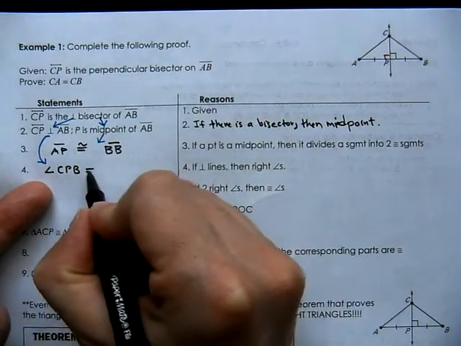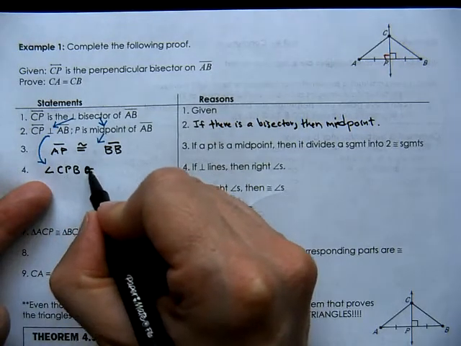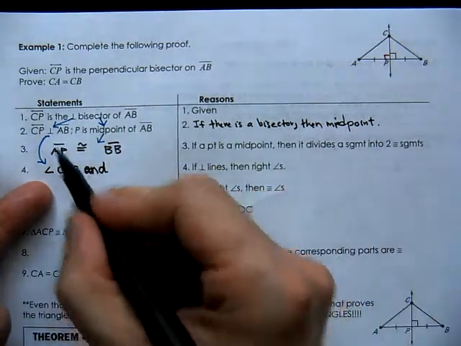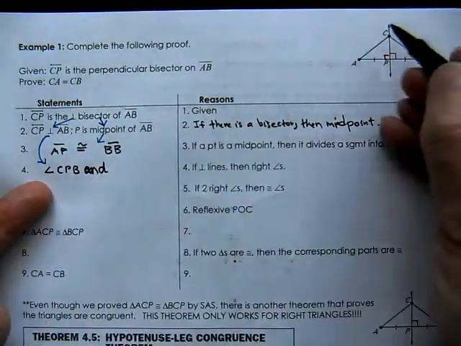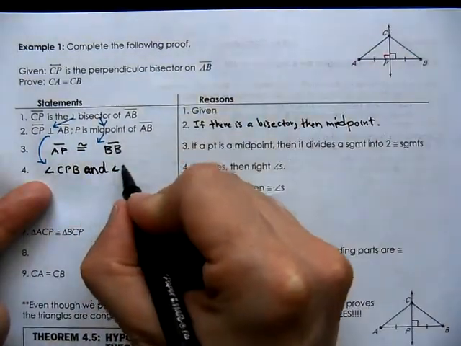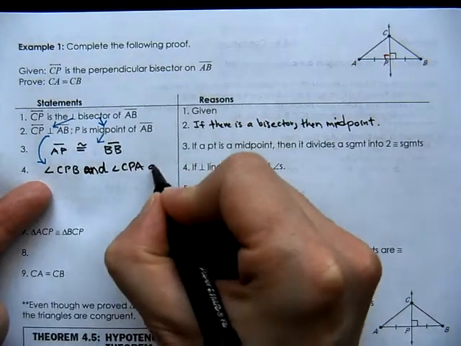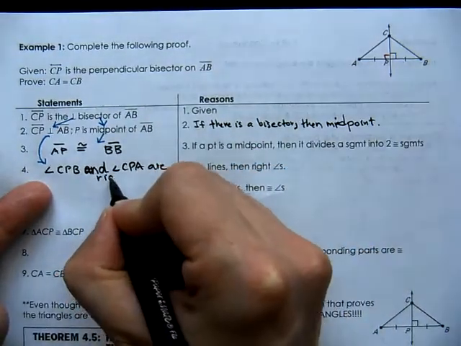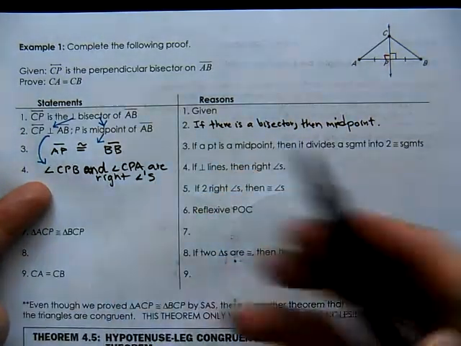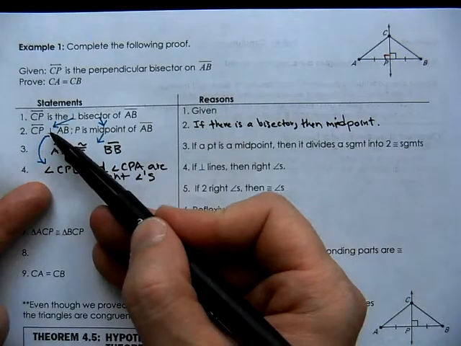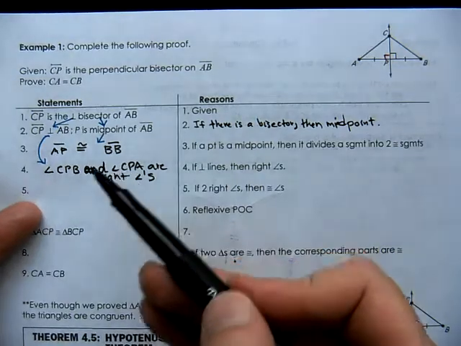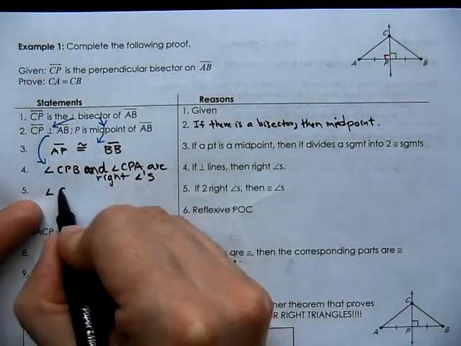All right, so angle CPB is, I almost wrote down the next line by accident. Again, we're just naming them here because these are the angles that are formed by the perpendicular line. So angle CPB and angle CPA are right angles. So notice we're not saying they are congruent yet because perpendicular segments form right angles. Now we can say, what do we know about the right angles? Now the right angles are going to be congruent.